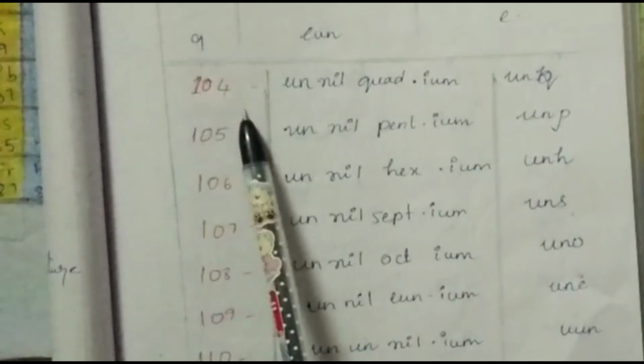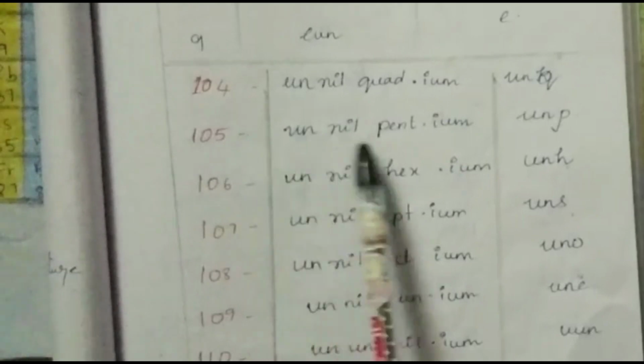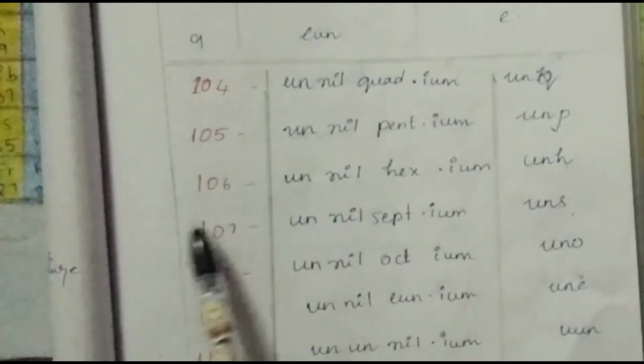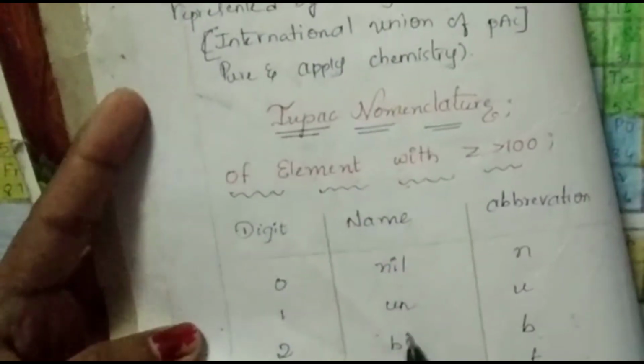For example, if it is 104, that means un, nil, quad, plus ium. If it is 105, un, nil, pent, ium. If it is 106, un, nil, hex, ium. If it is 114, un, un, quad, ium. 115, un, un, pent, ium. That means Uup, that is the abbreviated form. These are the IUPAC names for elements with atomic number above 100.